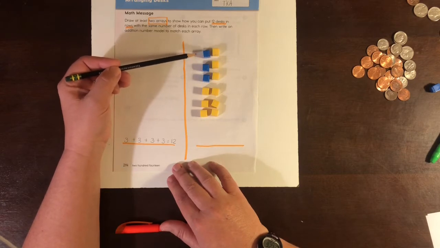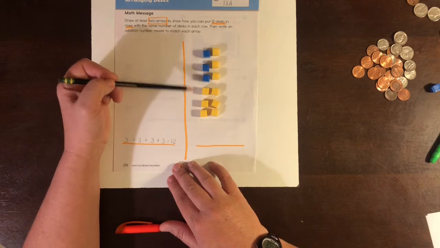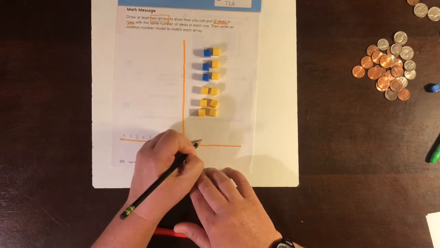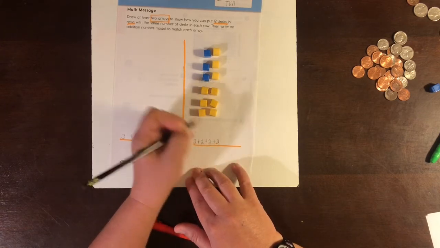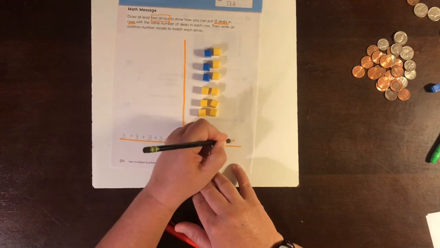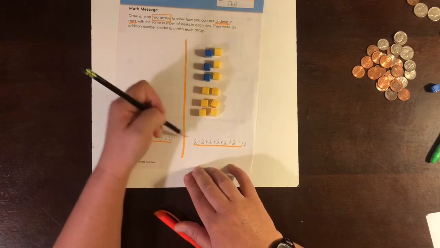that, what would I be saying? Good job. So I'm going to say 2 plus 2 plus 2 plus 2 plus 2 plus 2 equals 12. Now that's counting by my rows, and that's a lot of 2's.